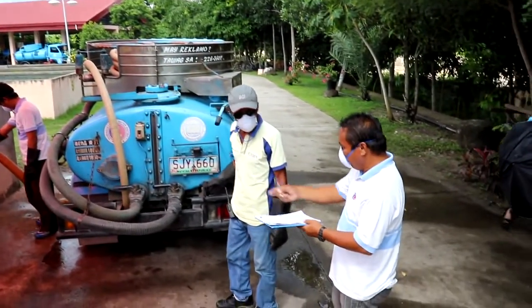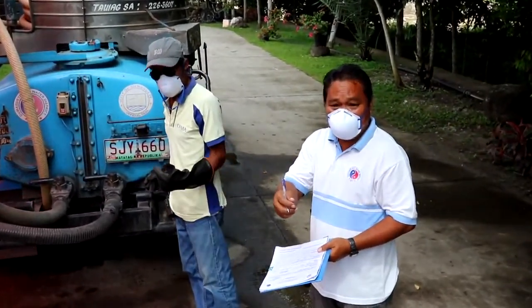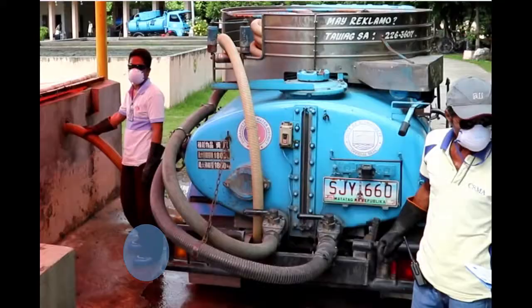Personal protection equipment is the gear that keeps you safe. Let's see how well these guys comply. Take a look at the worker on the left. Those tennis shoes are really not the best gear for this type of job. We would certainly recommend rubber boots or other waterproof footwear.